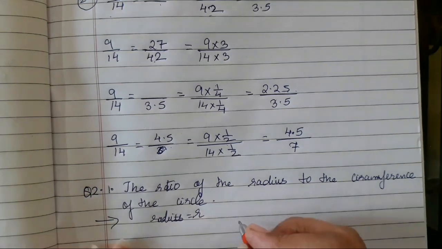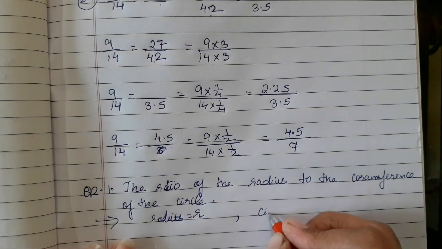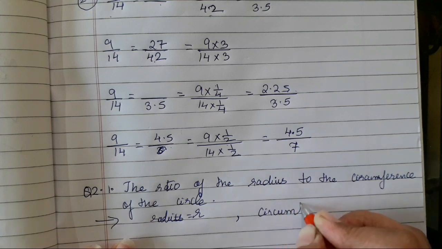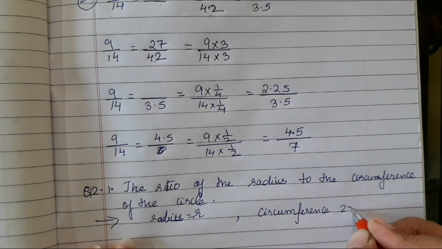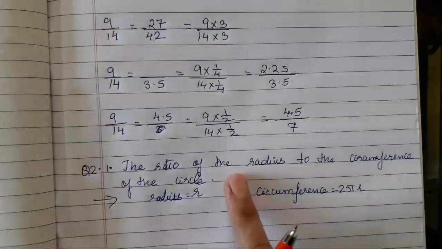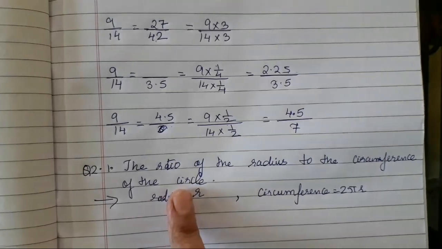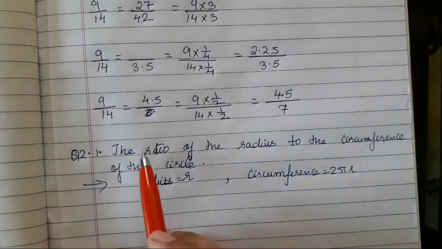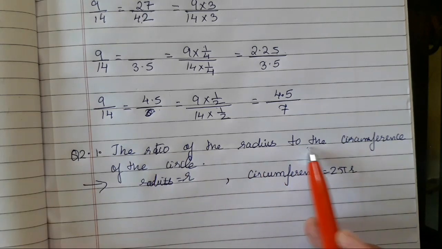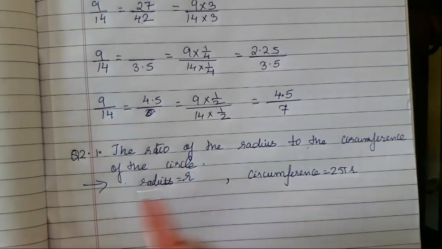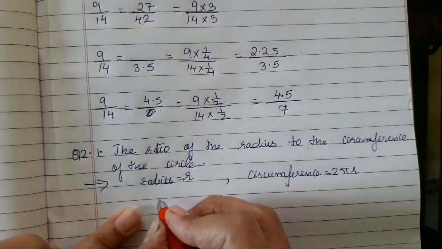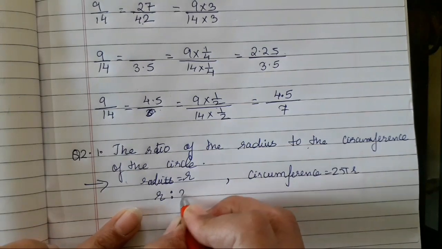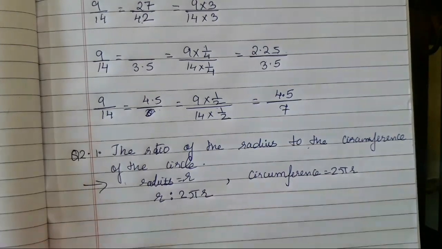Radius is equal to r. Then circumference we can take. What is the formula for circumference? That is 2 pi r. Okay, so we are having radius to the circumference of the circle. We have got our 2 points. The ratio of the radius to the circumference of a circle, then what the answer is going to be? That is r as to 2 pi r.